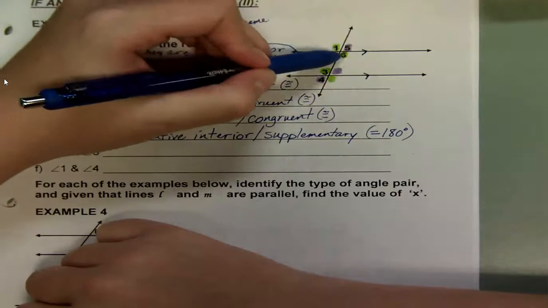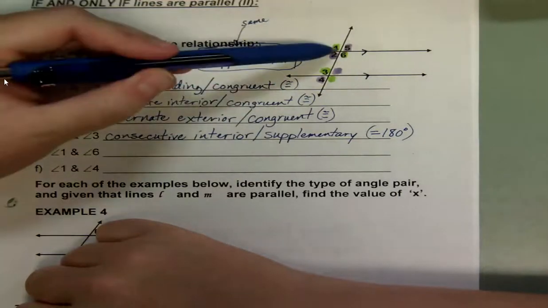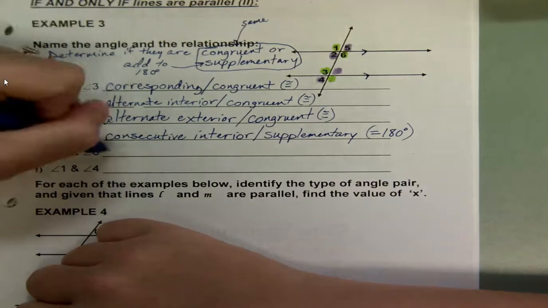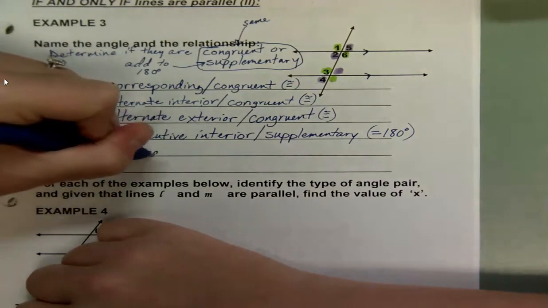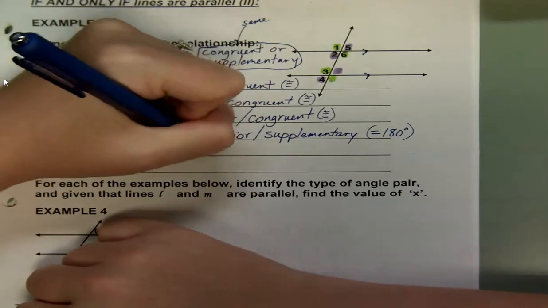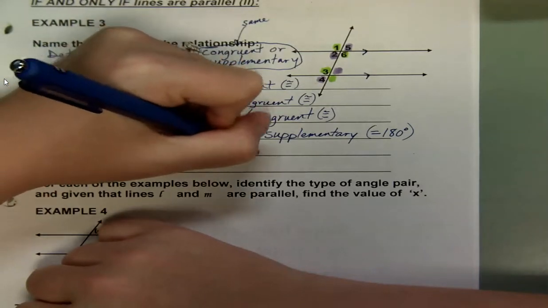Alright, then here we've got 1 and 6. So this angle pair is not an angle pair that we learned today. It's one that we learned last chapter. These are actually vertical angles. And we learned last chapter that vertical angles are always going to be congruent.